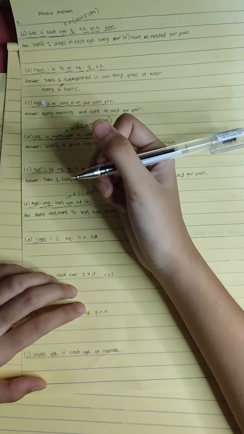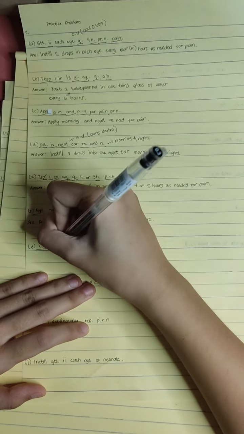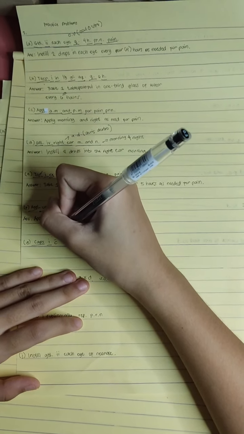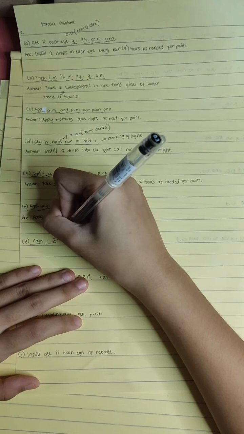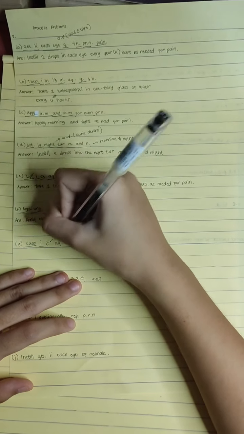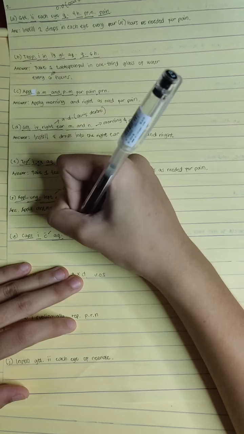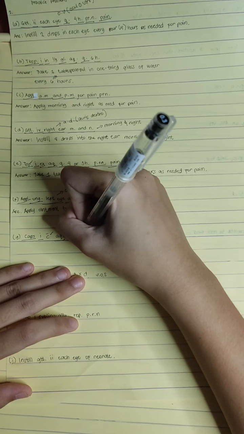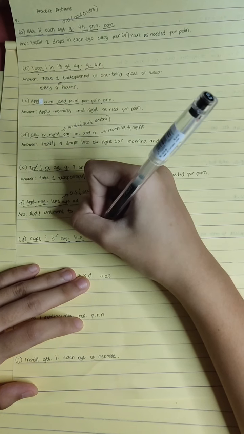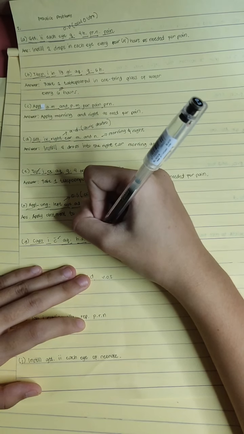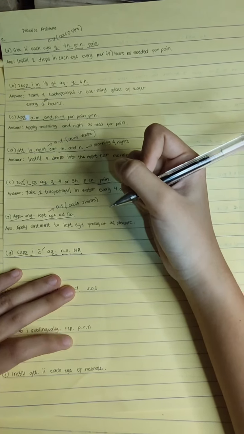Caps, it has no Latin word. It is already capsule or capsules. Then I, Latin word for number 1. Then this symbol is cum in Latin, which means with. AQ is aqua in Latin, which means water. And HS, hora somni in Latin, which means at bedtime. And NR, non repetatur, which means do not repeat in English.